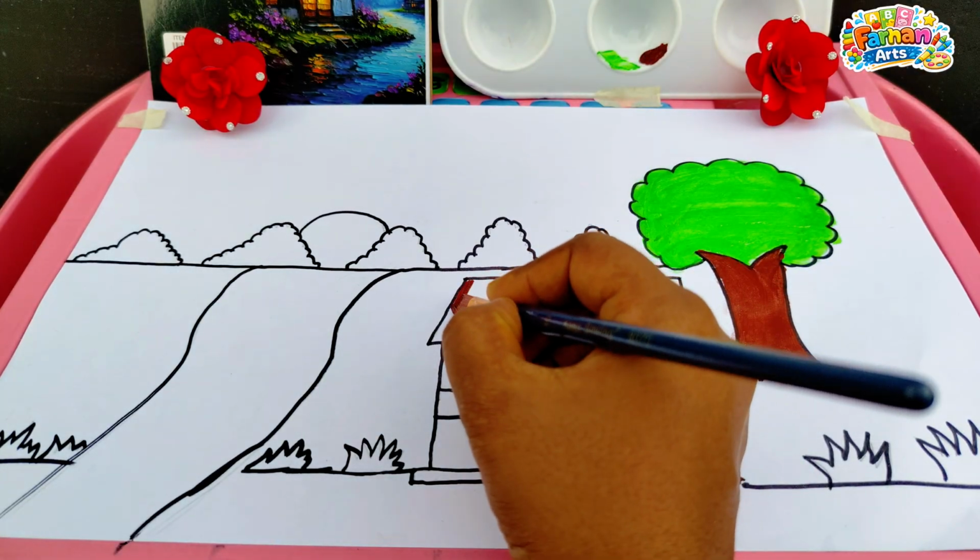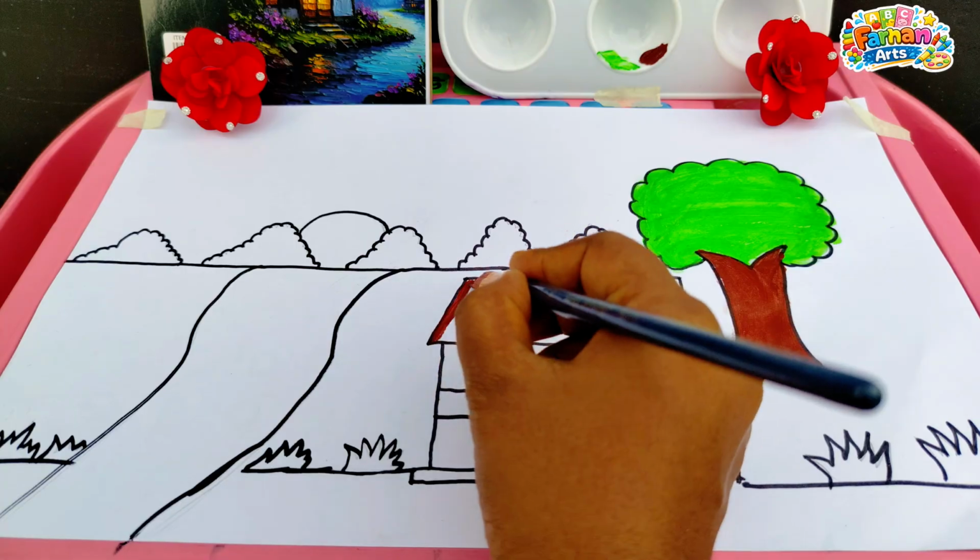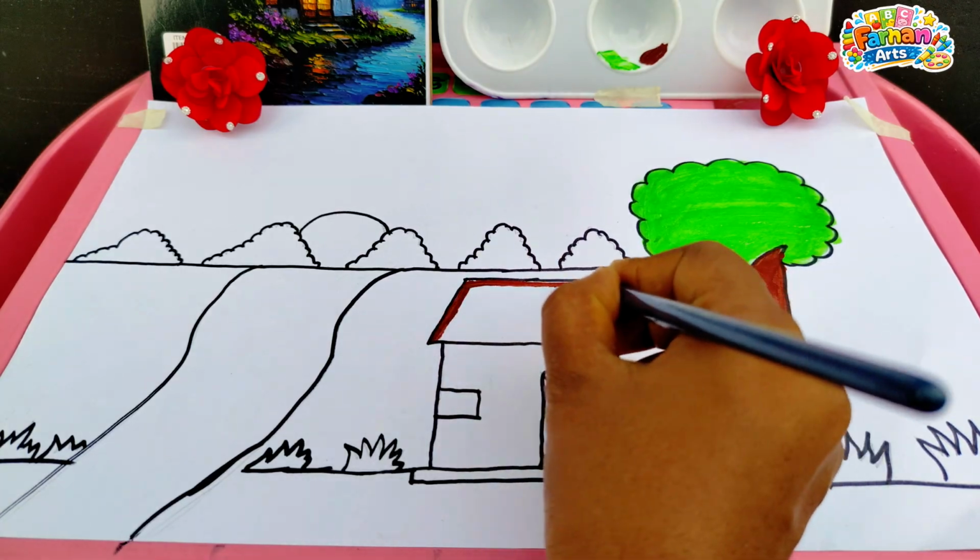Now, let's color the roof, then the door and windows.